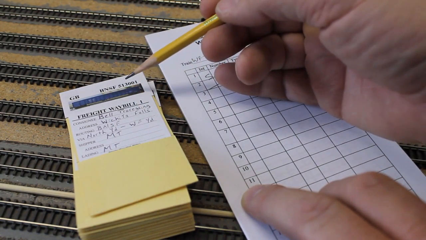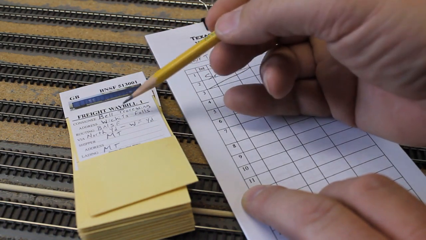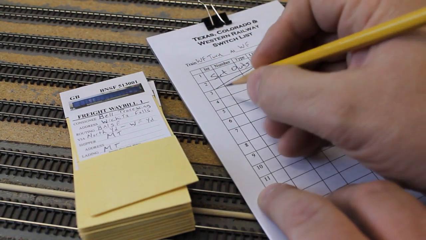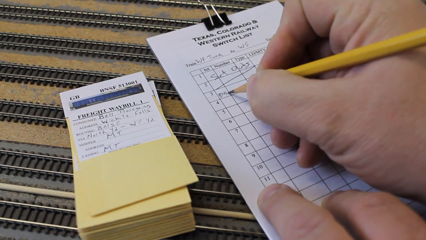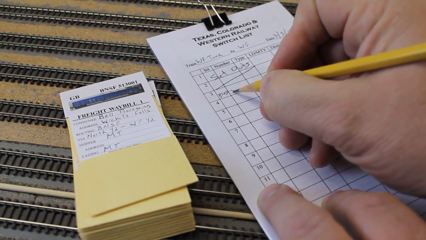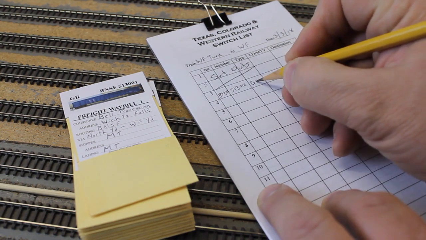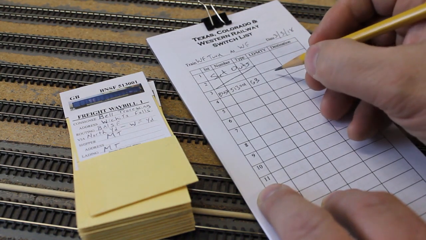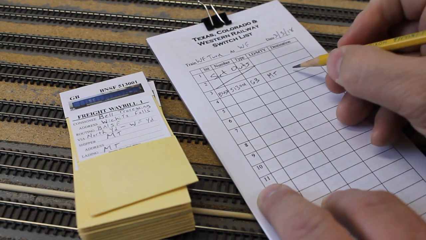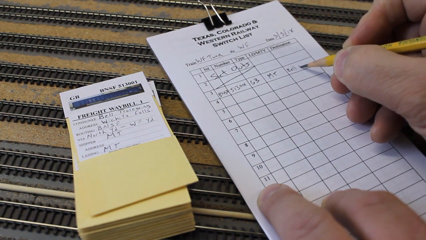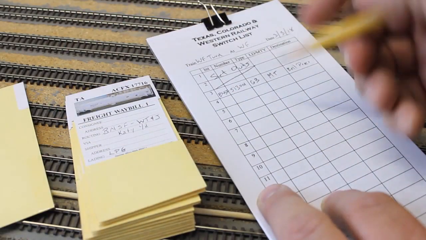Here is the first car in my train. It is a gondola, a BNSF. Here's the car number, and it is going to Bell Processing. So I'm just going to write that in here. It is BNSF, and it's number 513001. It's a gondola. That's a GB. In this case, it is an empty, so I can just write MT there for empty. And it's going to Bell Processing. And then we just work our way down through this list.